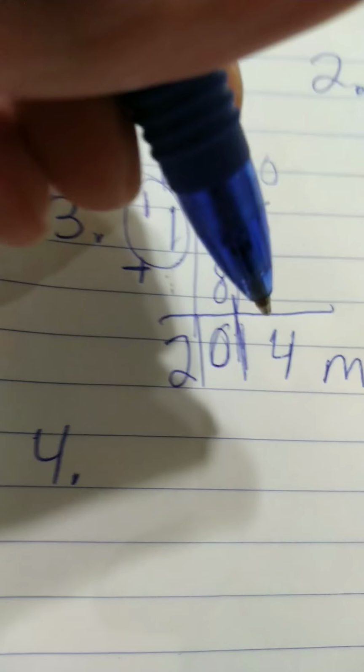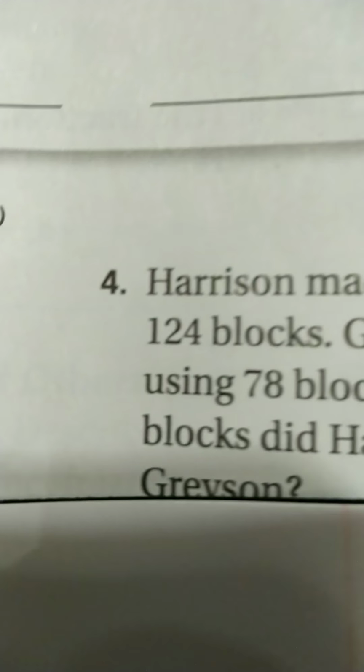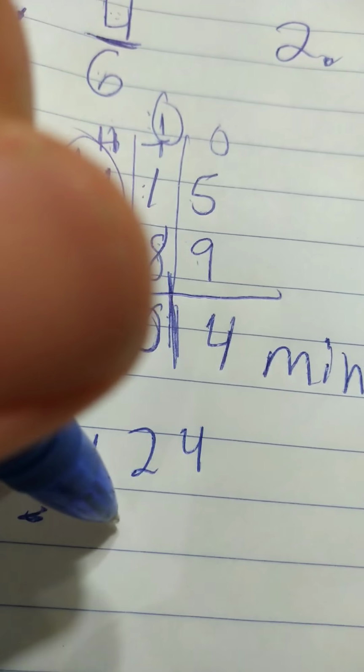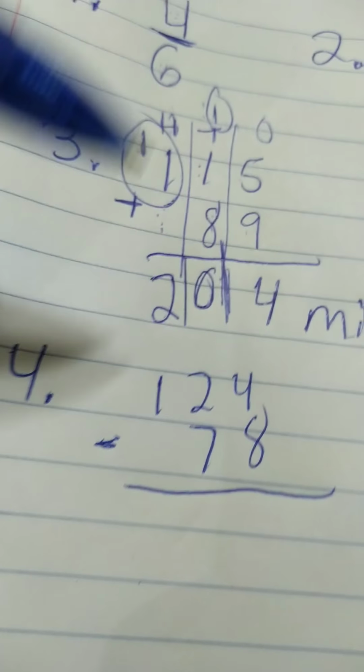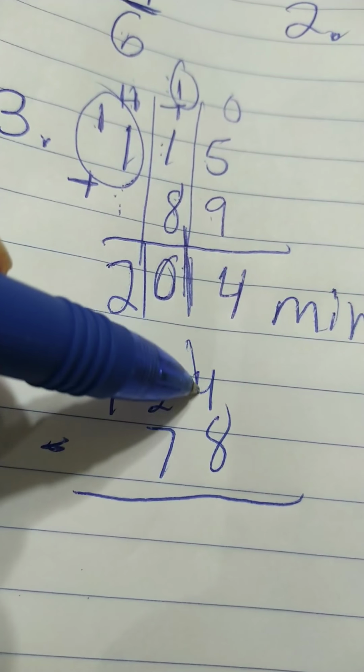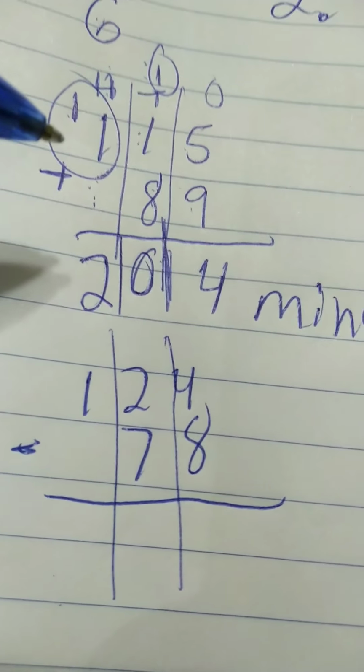So in your notebook, well, I forget the numbers. Sorry, what did I say? 124 minus 78. I don't know why I do that, you guys. It gets stuck in your head after a while.